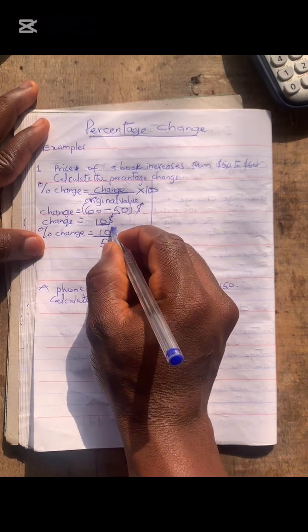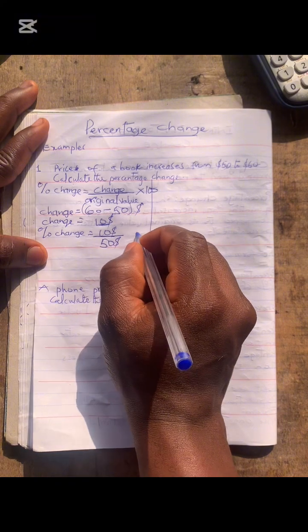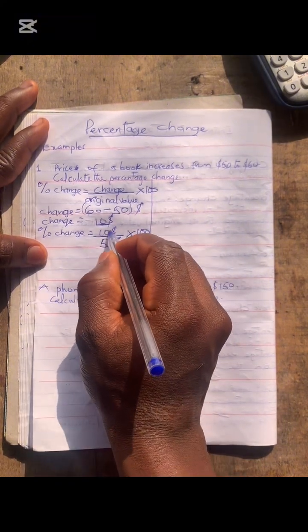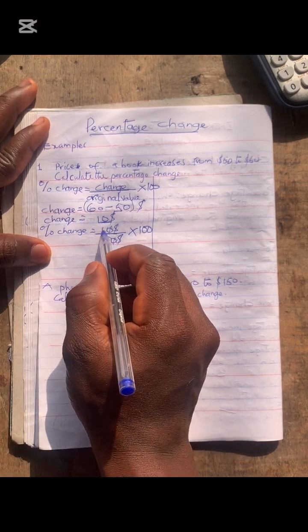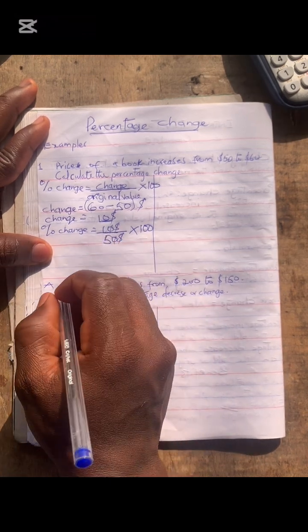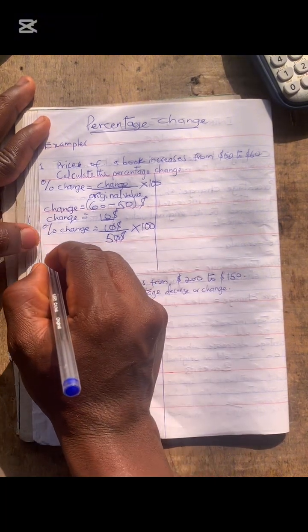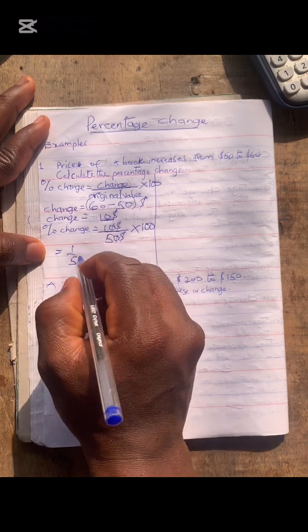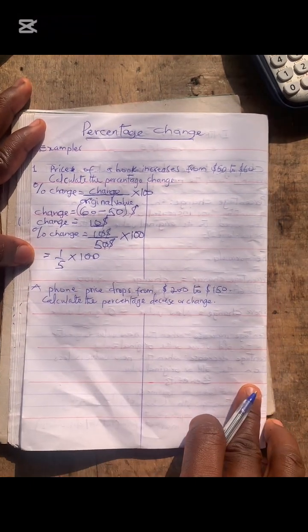The dollar divides the dollar, multiplying 100. The zeros also divide, leaving 1 out of 5, multiplying 100. So percentage change is 1 out of 5 multiplying 100. So you understand?